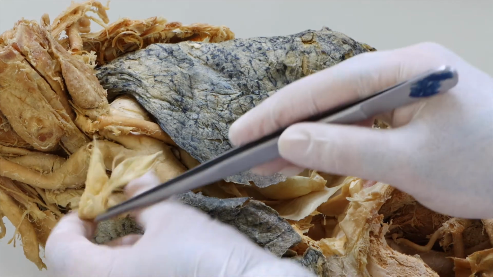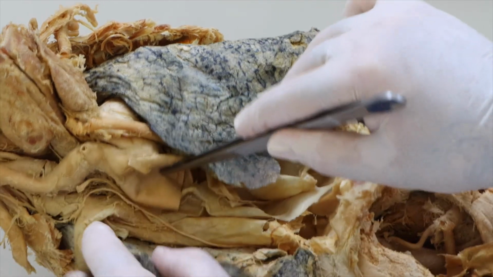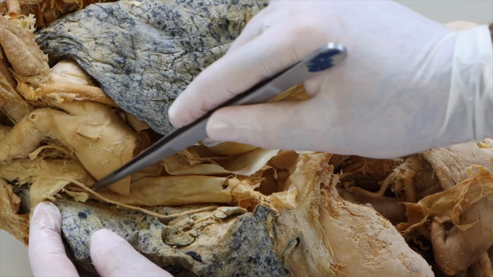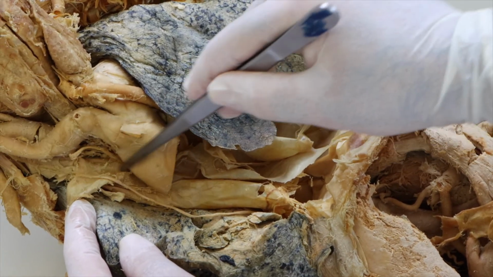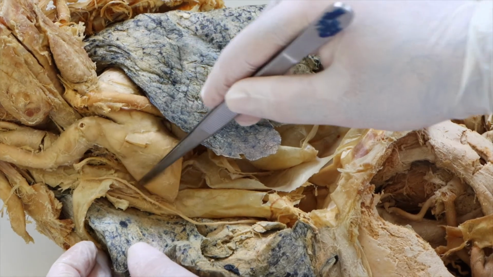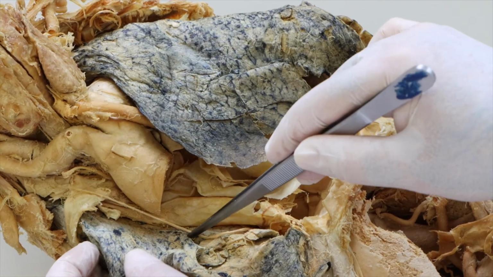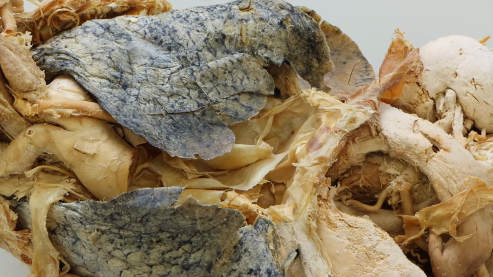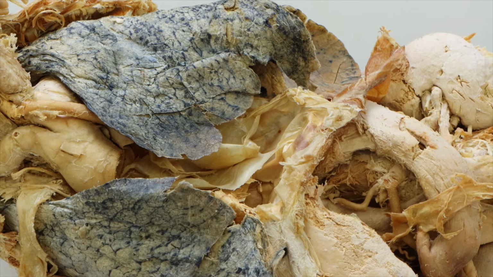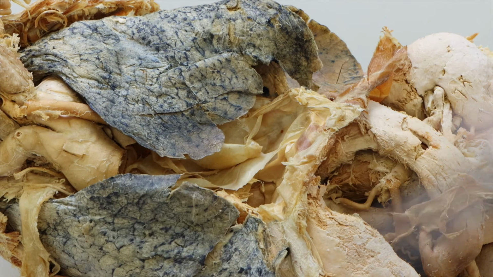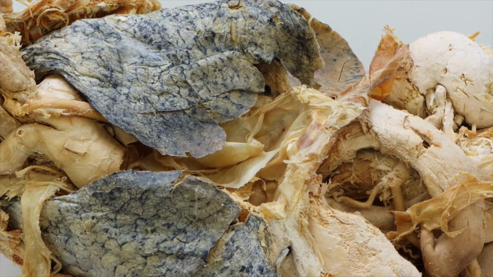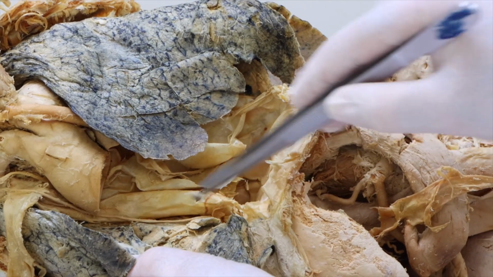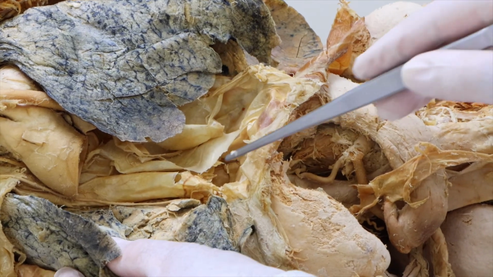And here you can see the phrenic nerve once more. Here it is on the lateral surface of the superior vena cava, which is coming downward, and then it goes in front of the hilus of the right lung, and then it continues on the surface, or the margin, of the pericardium.